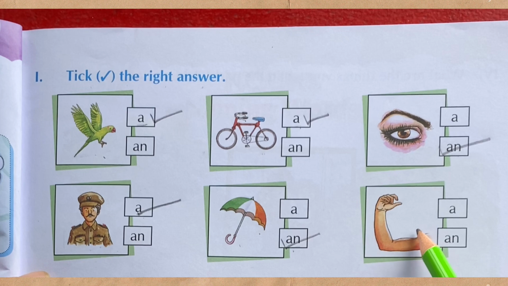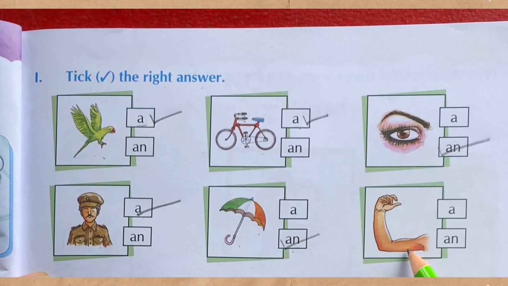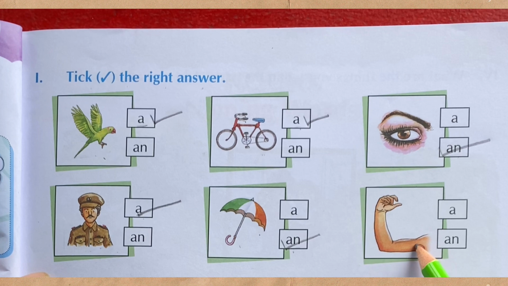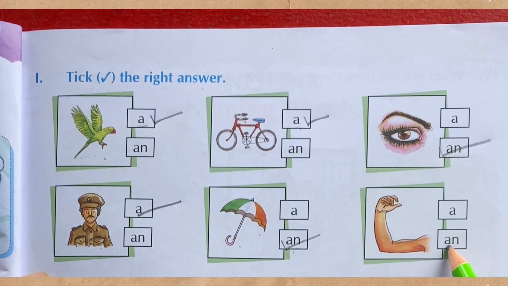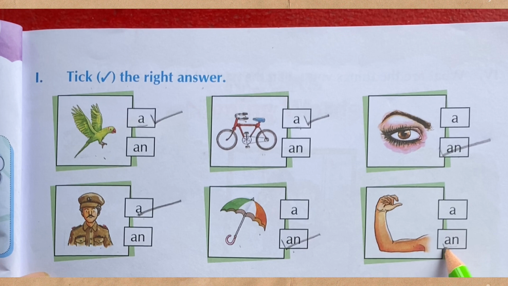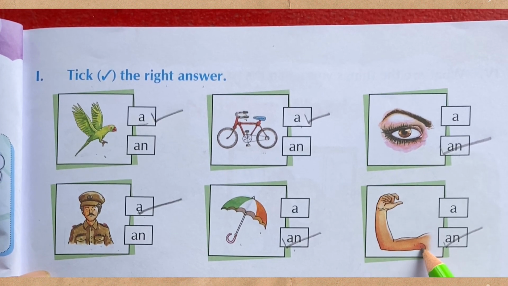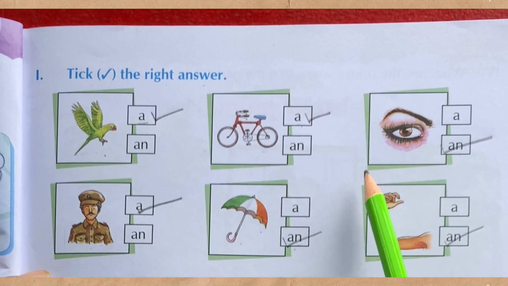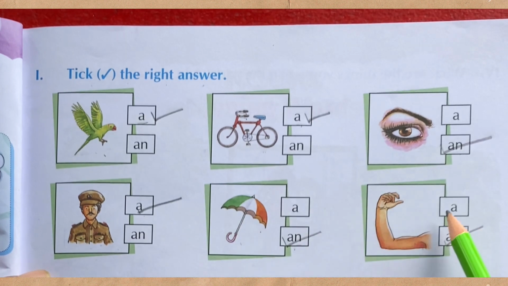The word arm starts with a vowel. A is a vowel. When the first letter is a vowel, we use an. The correct answer is an. An arm. So children, you understood when to use a and an? Yes? Watch the video carefully and practice at home.